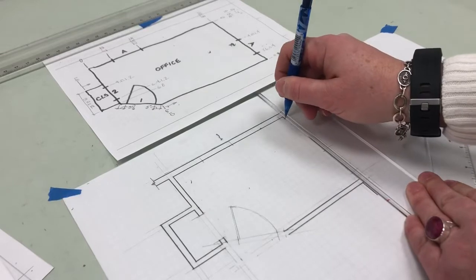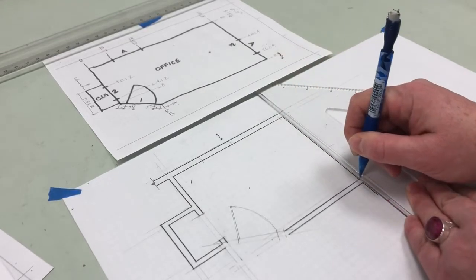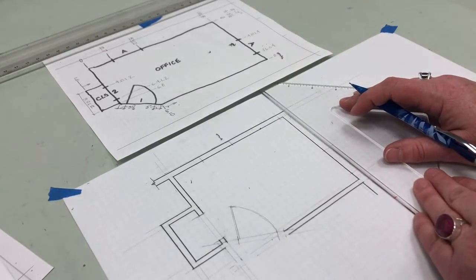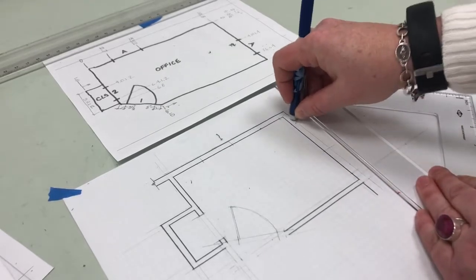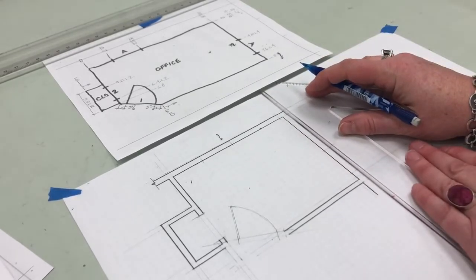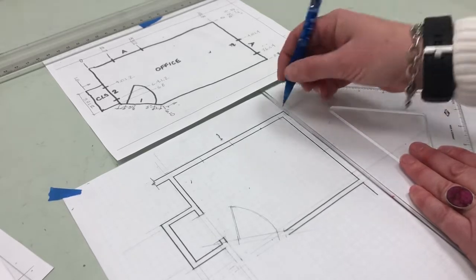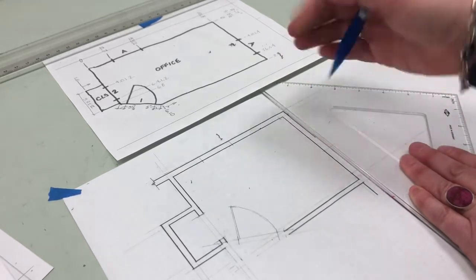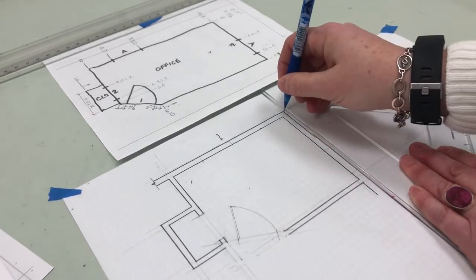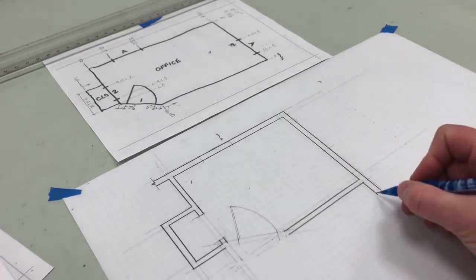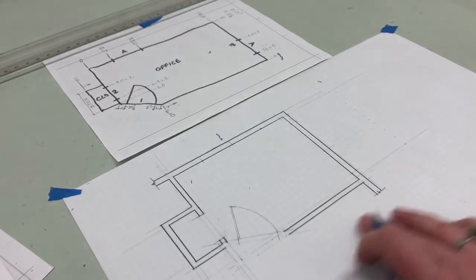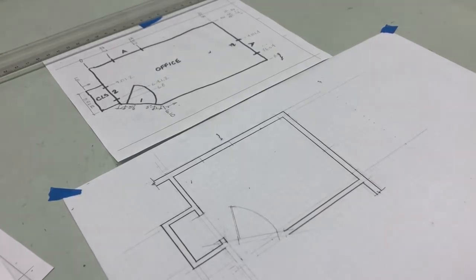Call those a long break line. I'm trying to make sure these lines are as straight as possible. Whoops. There we go. Make sure you have enough lead out. And then we'll put another break line here. And that indicates there's another room here that we're not looking at.